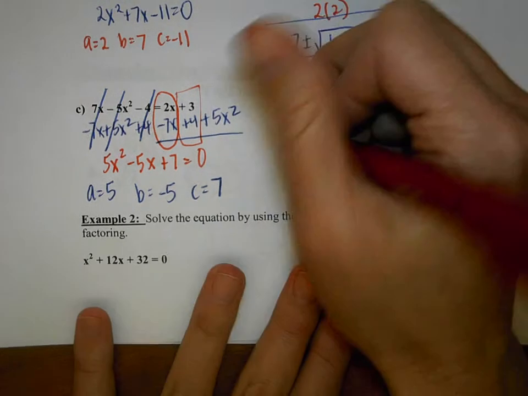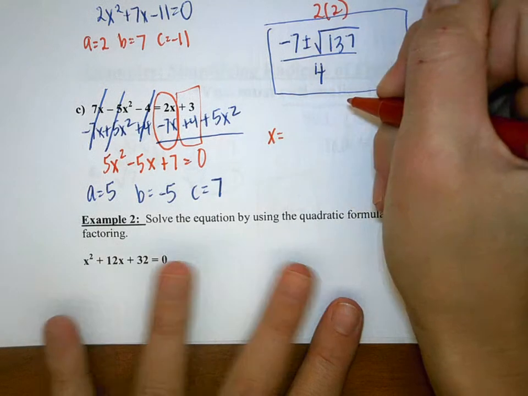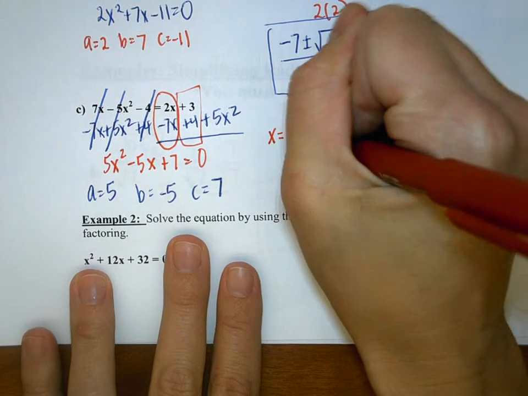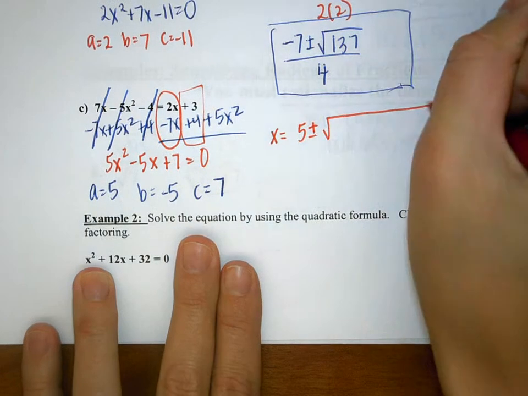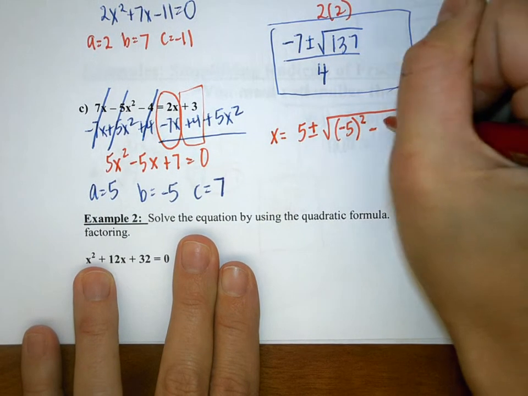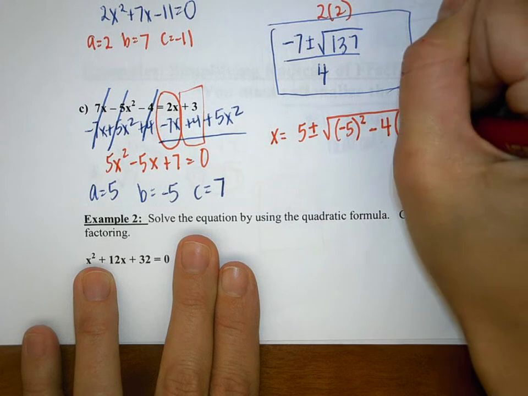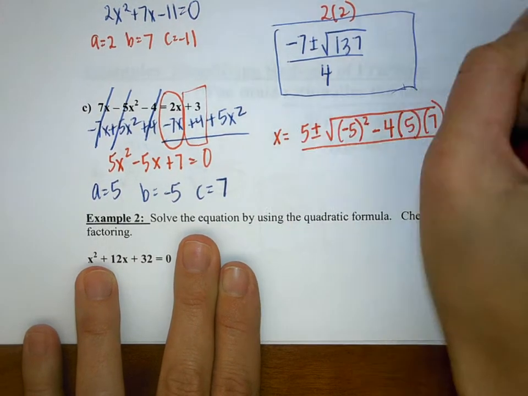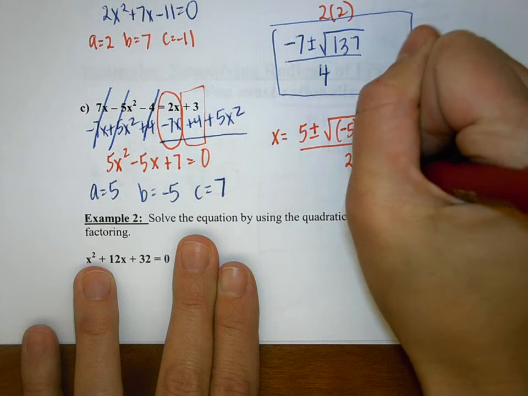So, x equals -b, which would be 5, plus or minus the square root of b squared, which is -5 squared, minus 4 times A, which is 5, times C, which is 7, all divided by 2 times 5.